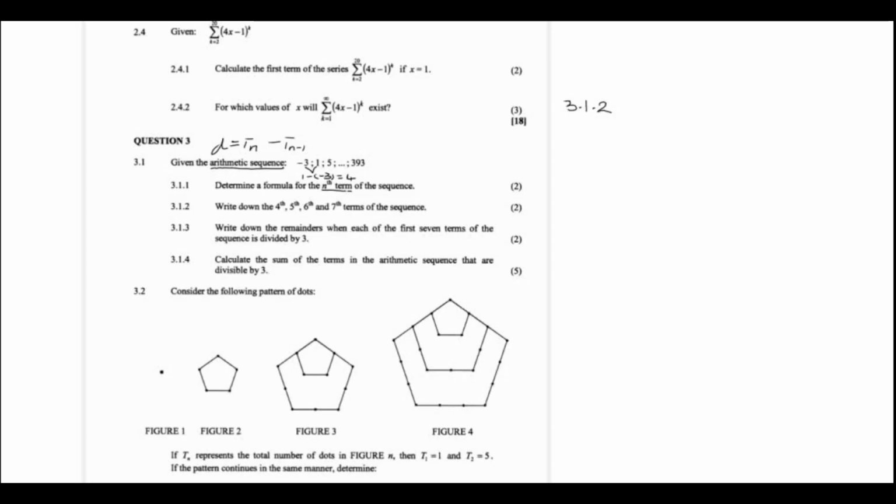In our next question, question 3.1.2, we are required to write down the fourth, the fifth, the sixth, and the seventh term. So since we have term 1, term 2, term 3, and we have identified that our common difference is 4, we can get the next terms by adding from the definition of arithmetic sequence, whereby we get the next term by adding the common difference.